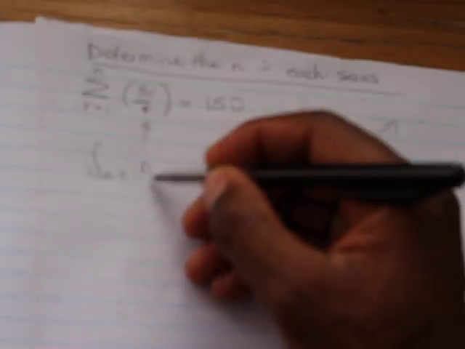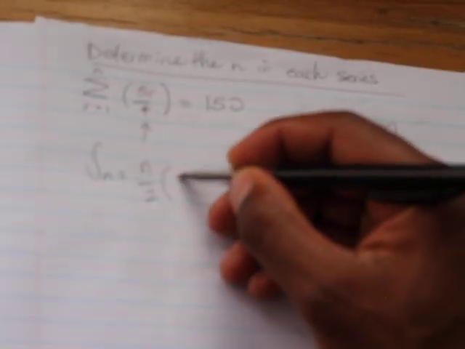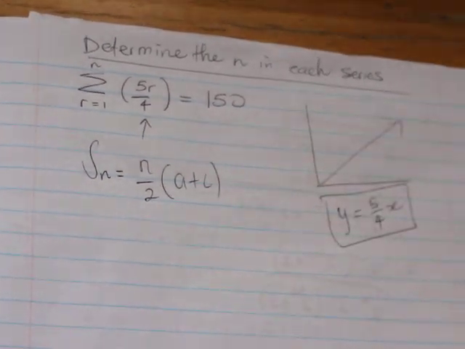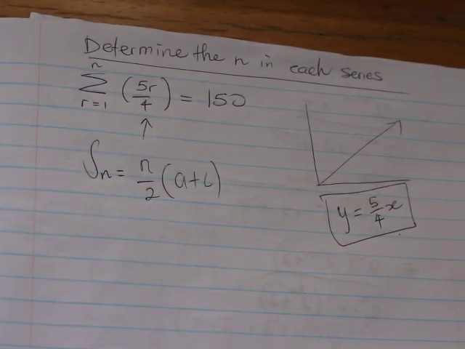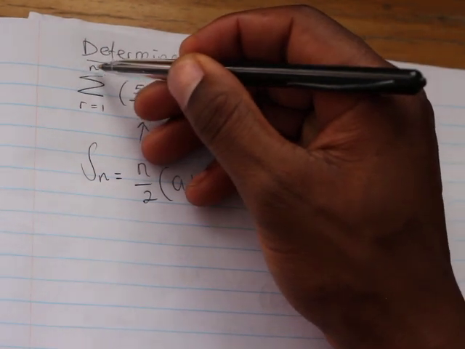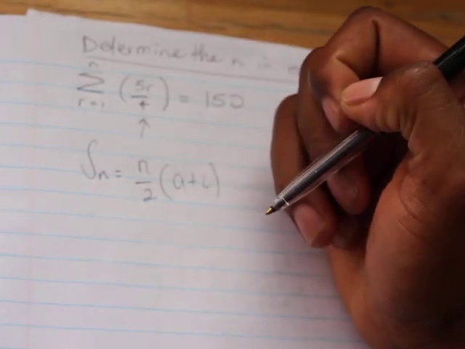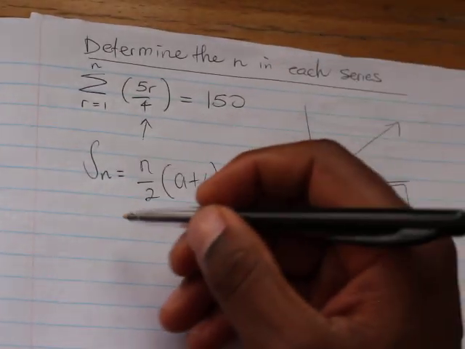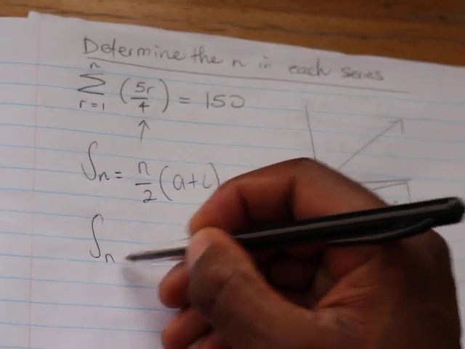So remember, the sum formula is as follows. You cannot use this one, n/2 into a plus l, simply because we don't know the last term. Okay, n is unknown. That's what we're looking for. But you can use this formula.